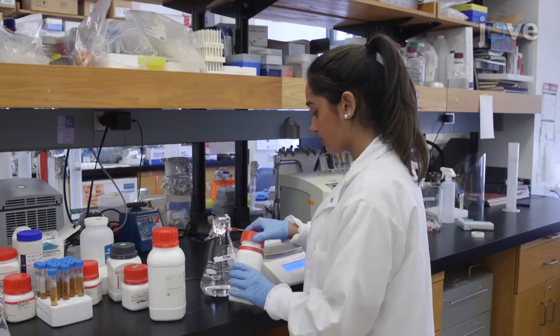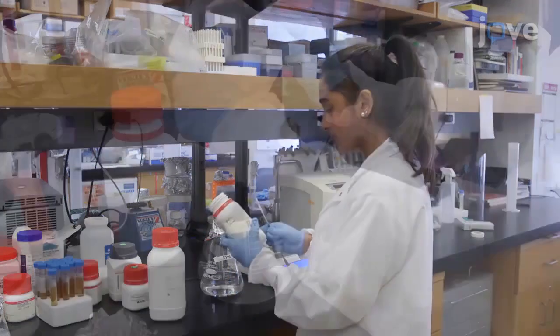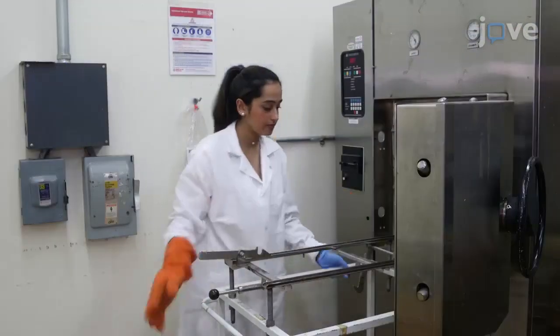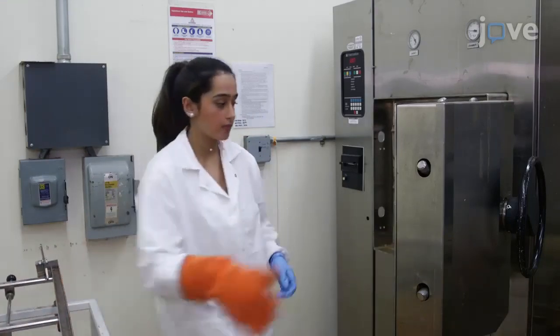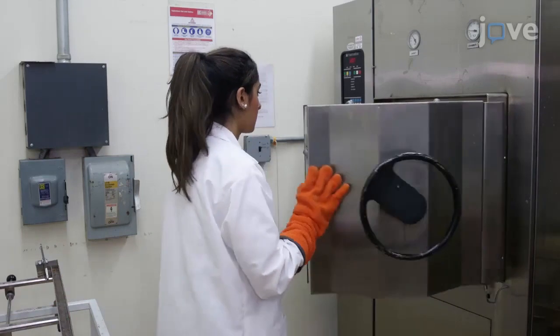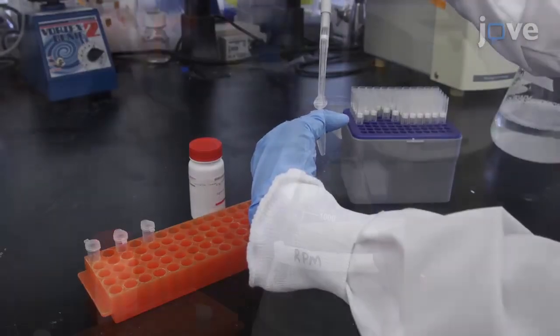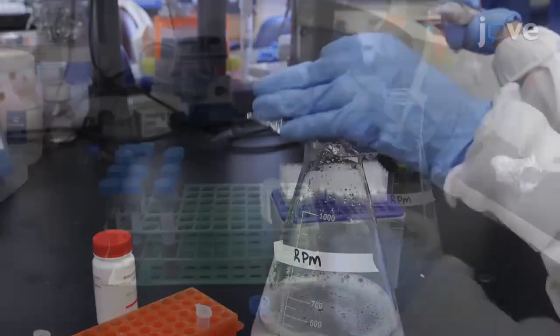Begin by preparing modified rapid perfringens medium, or RPM. Combine ingredients according to manuscript directions and autoclave the mixture at 121 degrees Celsius for 15 minutes. Allow the medium to cool to approximately 40 degrees Celsius. Then add D-cycloserine to a final concentration of 440 milligrams per liter.